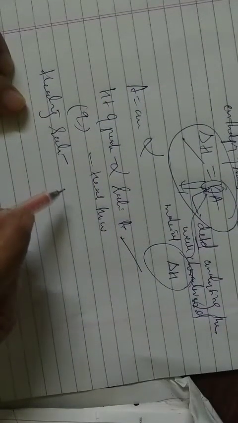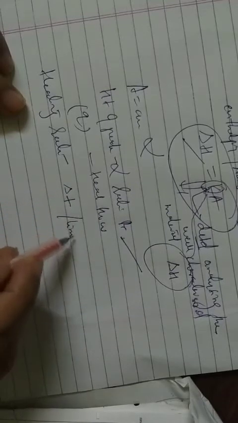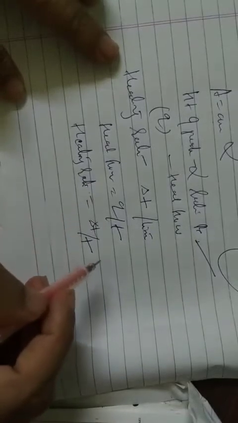This is what we learned in the previous video. The heat flow is given by Q, the heat supplied per unit time. The heating rate is the change in temperature, delta T, per unit time. So heat flow is Q by t, and heating rate is delta T by t.